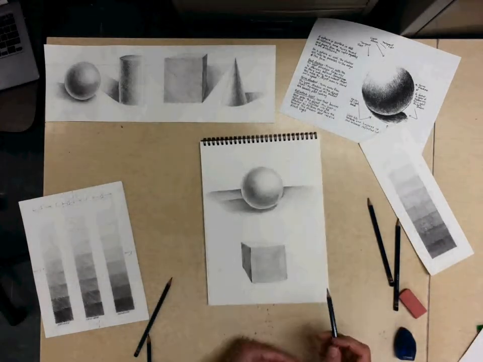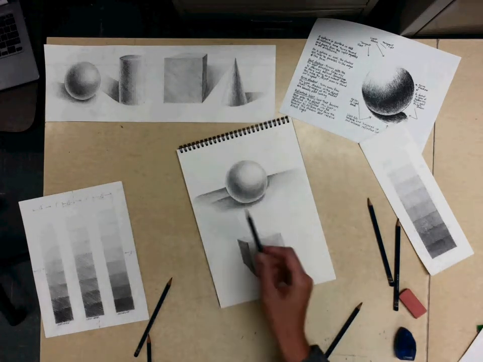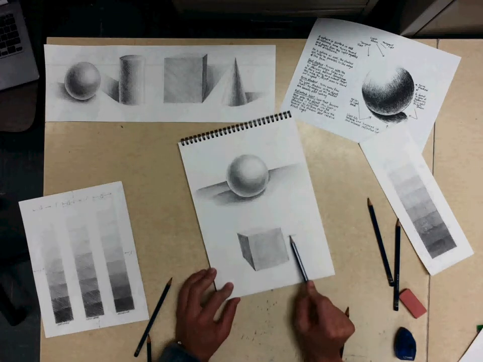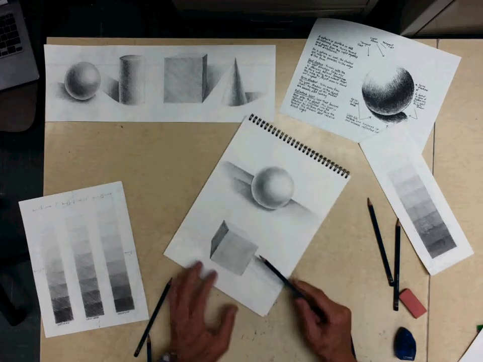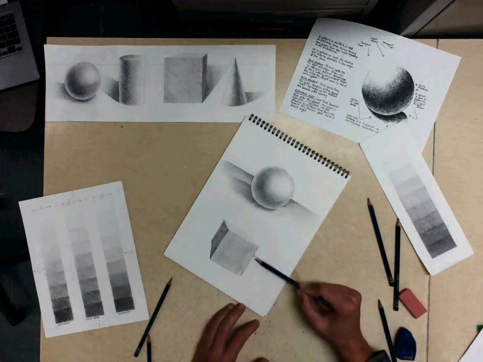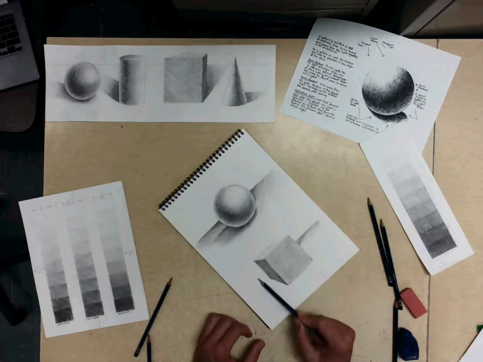Okay, now we need to create it on the ground. So I'm going to come in with my 4B, just like we did on the sphere. We're going to create that horizon line where the sky meets the ground and blend that down. Getting right up against the cube to really develop and enhance that realism. So right now I'm using a 4B. Come in on the other side, I want both my values on the left hand and right hand side to be equal.